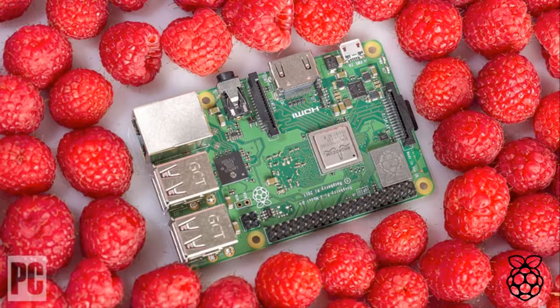So what we're going to do today is we're going to adjust the brightness of a LED light and also the volume of a buzzer using a potentiometer.